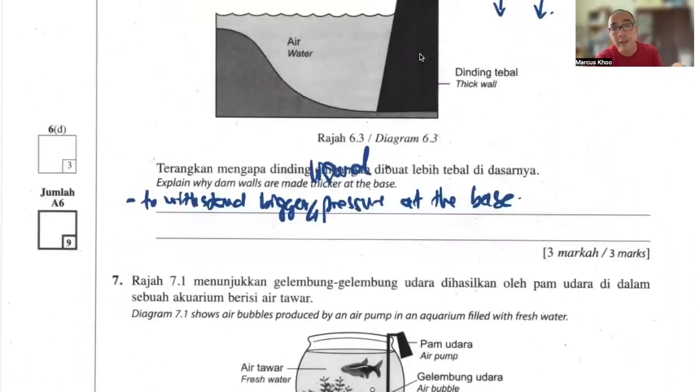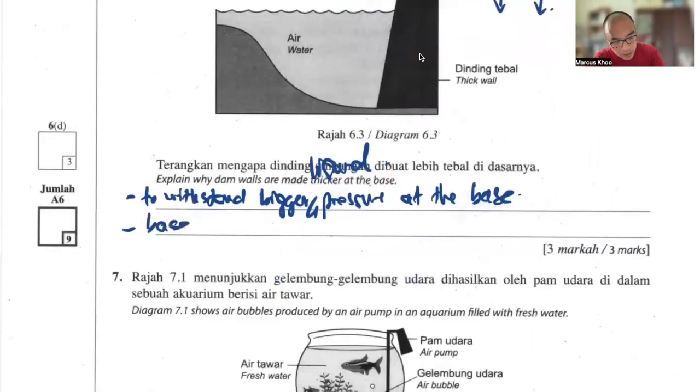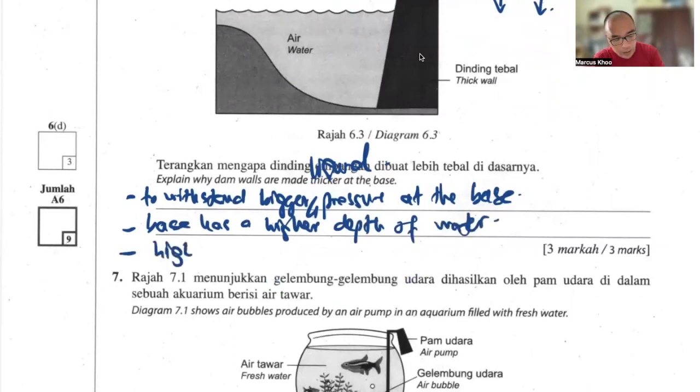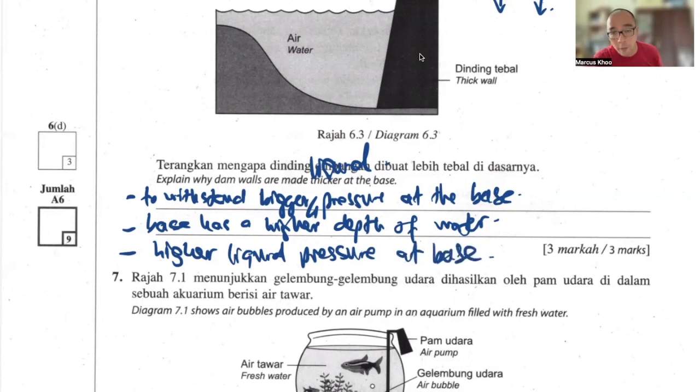Then you have to explain how it is that the liquid pressure is bigger. The base has a higher depth of water, so it has higher liquid pressure at the base compared to if you're doing it at the surface of the water. Of course, if you want to talk about the fact that there is atmospheric pressure on top of the liquid pressure, also can.